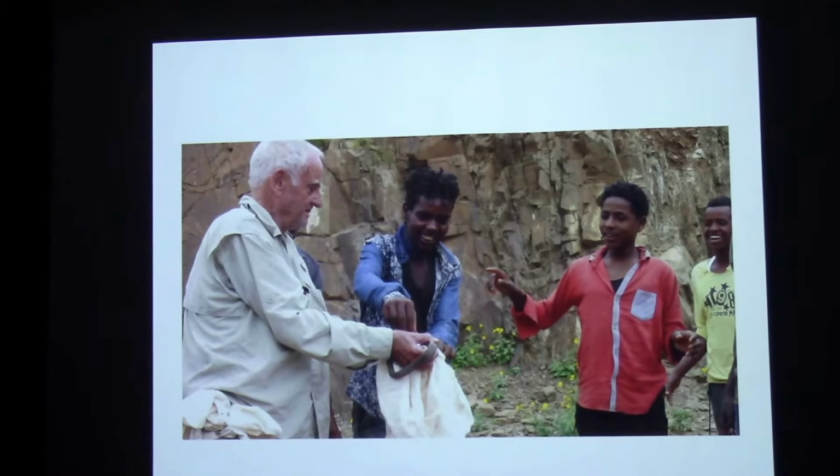So I was able to explain it's a very distinctive snake. It's called a file snake because the body's triangular like a wood file. It is completely harmless. So this was one of our goals, to educate the local people, who are already environmentally aware, about these smaller animals that they might not be familiar with or might consider to be poisonous.